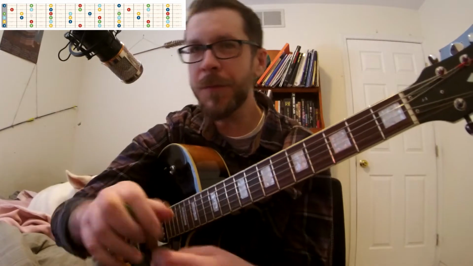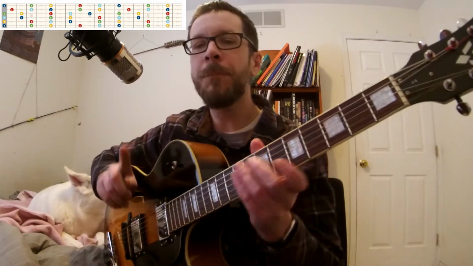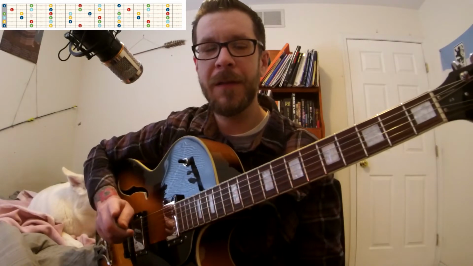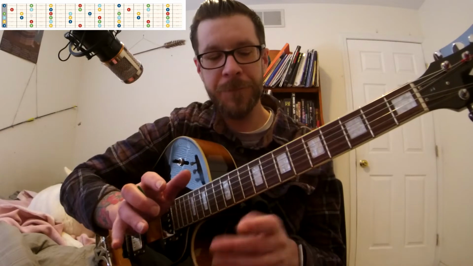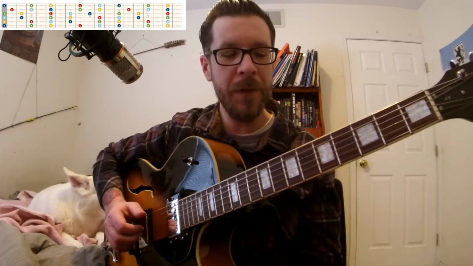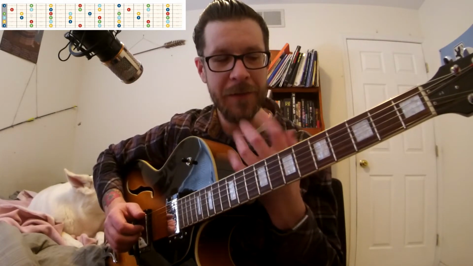the positions. Now, just like the minor pentatonic, there's 5 positions, and clearly you can see the roots and all that fun stuff. But the troublesome part with these is they're the exact same shapes as the minor pentatonics. It's just we apply them differently. So what we need to do is learn these positions in a different way.